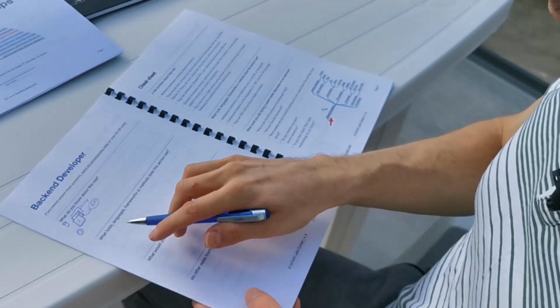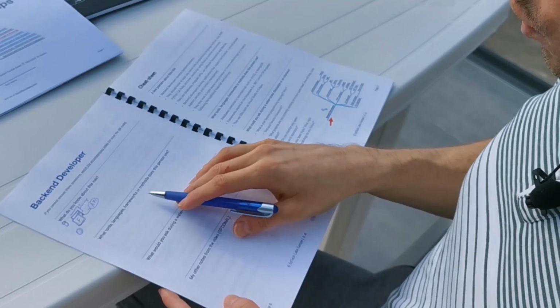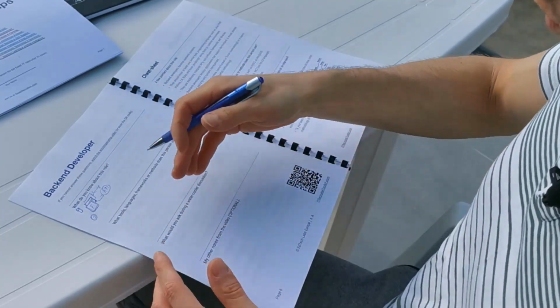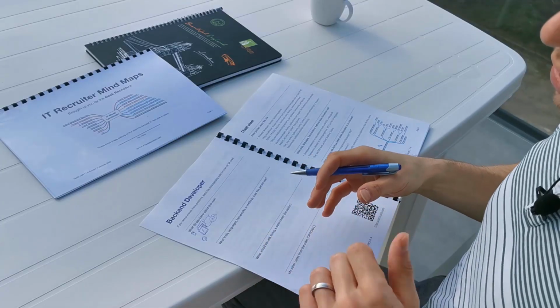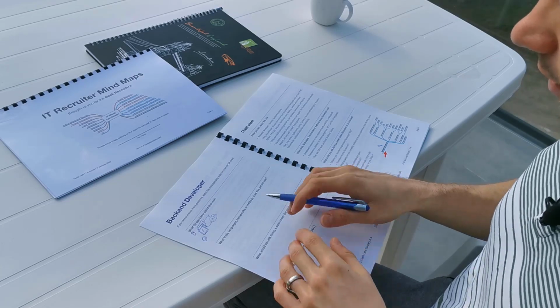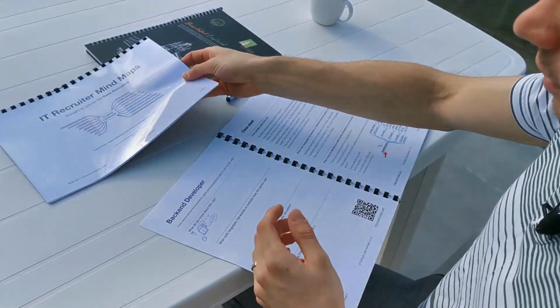Okay, so moving on. Question number 2: what tools, languages, frameworks, or methods does this person use? So languages, we could write some of these backend languages: C#, Python, Java, JavaScript, right? And frameworks. Now, what frameworks do they use?